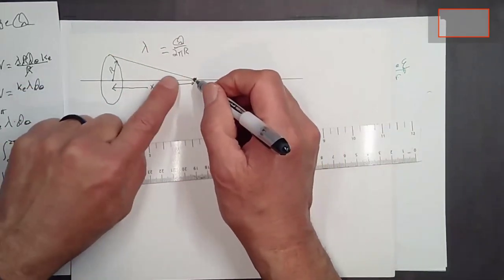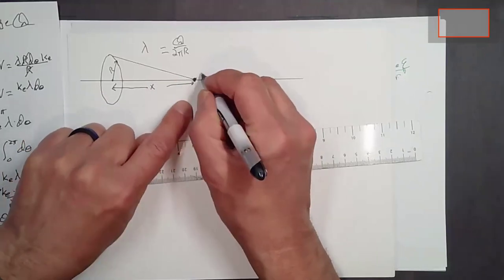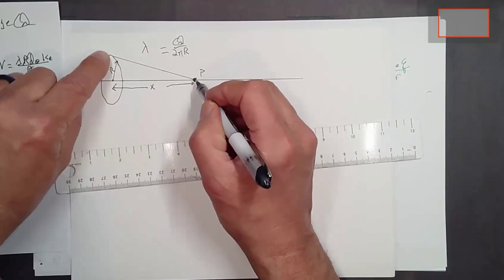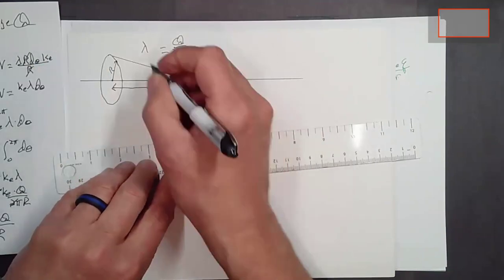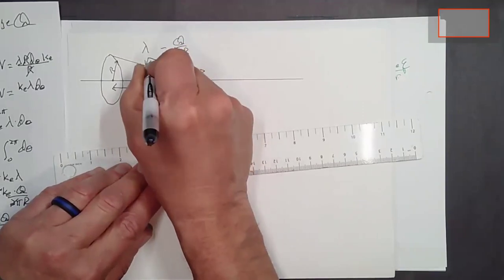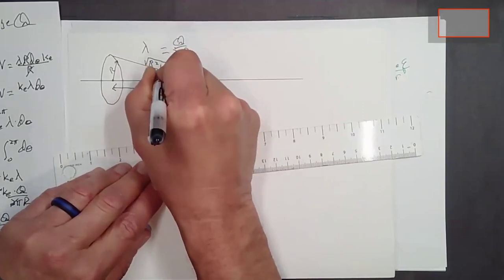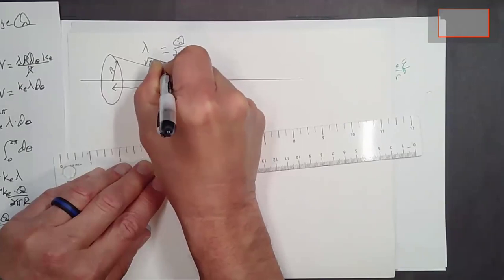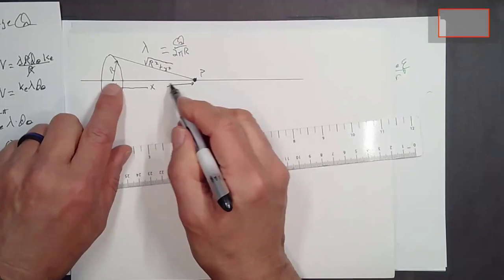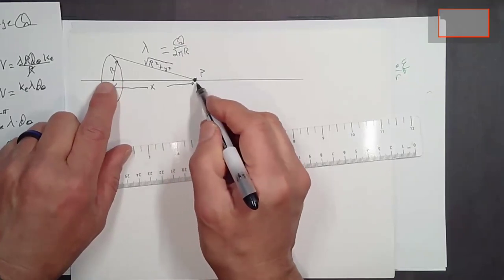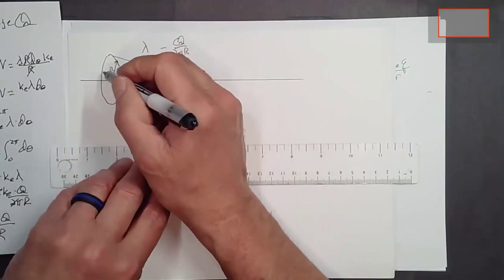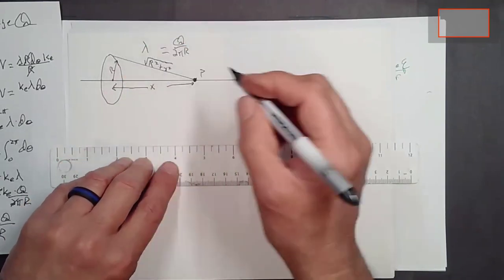The distance from this point, this can be point P, I guess, to any little chunk of the ring is going to be the square root of r squared plus x squared. In this case, x isn't really a variable, although I can vary it once I'm done doing the calculation. But what I integrate over is over the charge distribution.